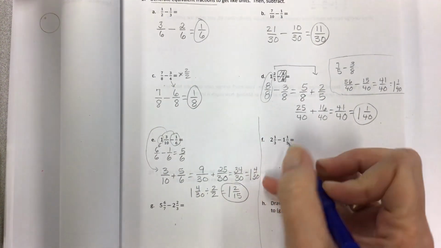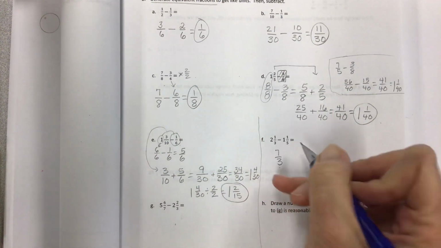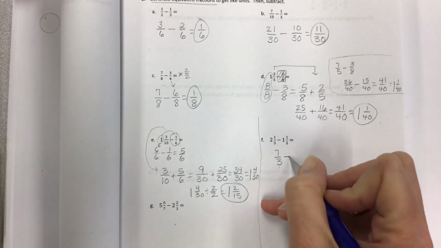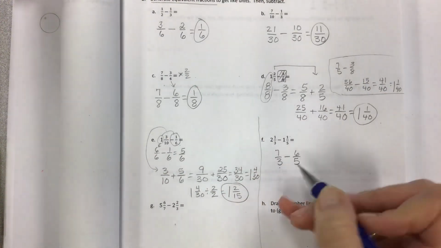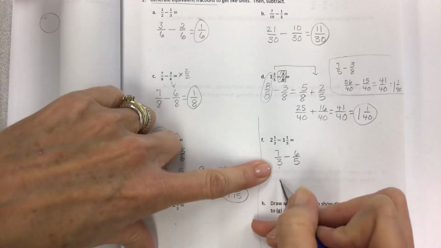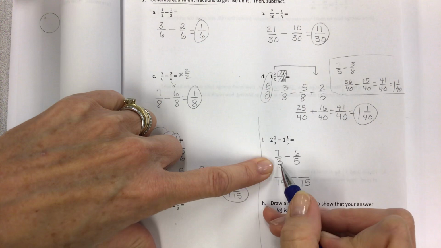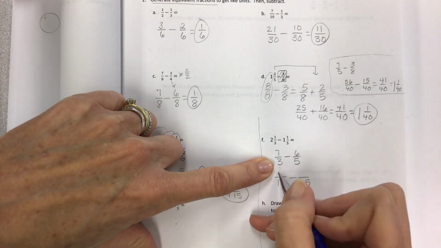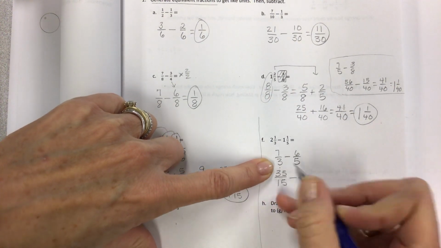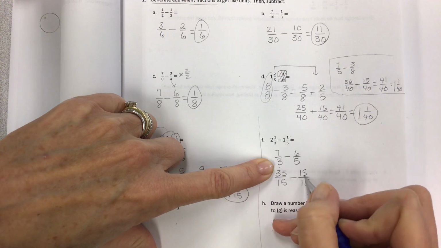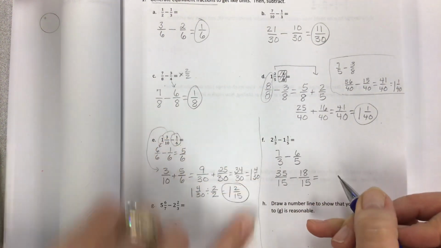So 3 times 2 is 6 plus 1 is 7, 7/3. 5 times 1 is 5 plus 1 is 6, 6/5. Now we have to have a common denominator, so let's make 15ths. And if 5 is my scale factor, then 5 times 7 is 35. And if 3 is the scale factor, then it's minus 18.